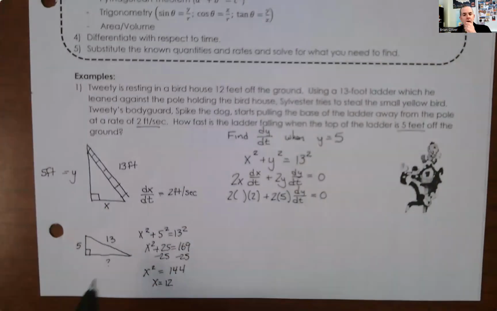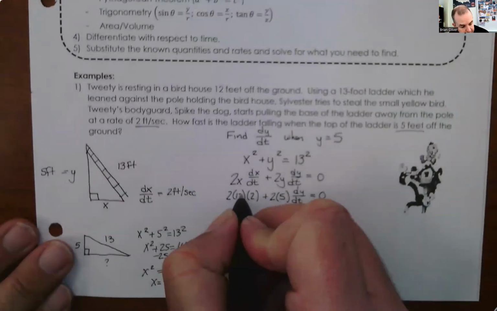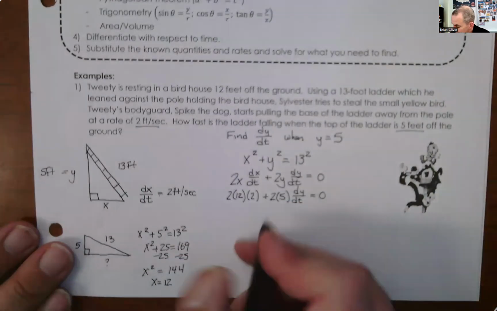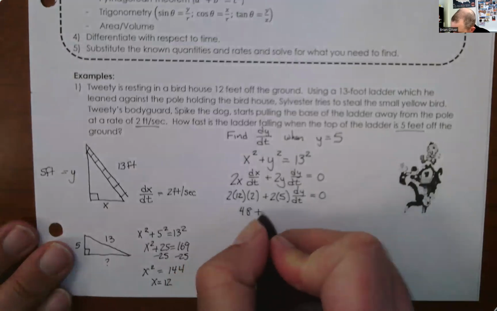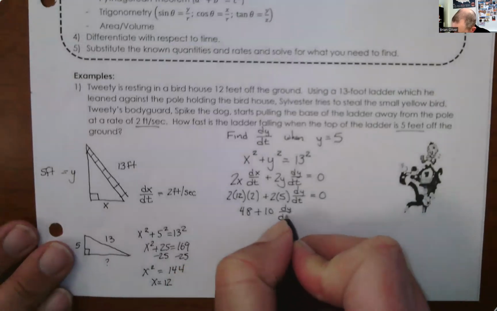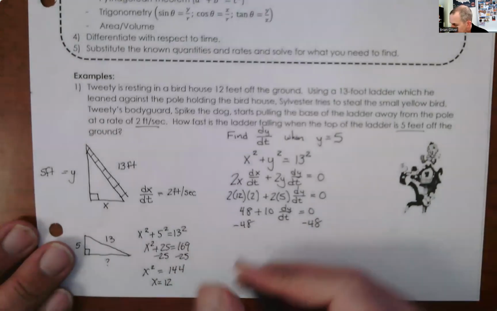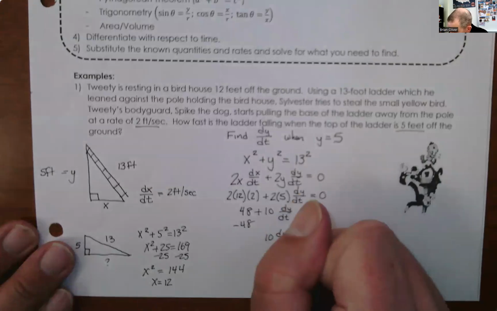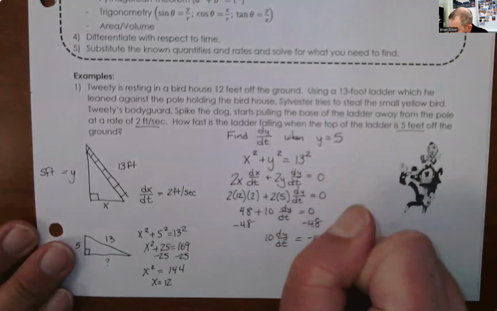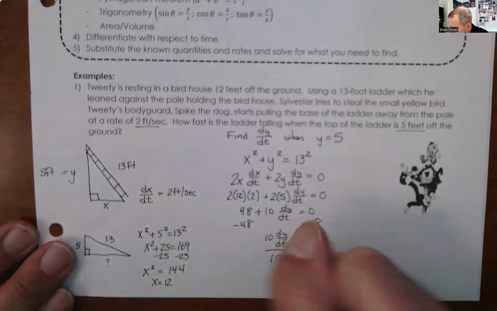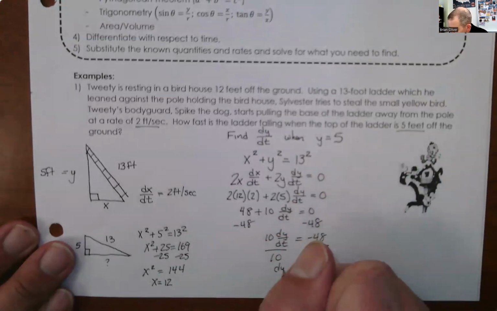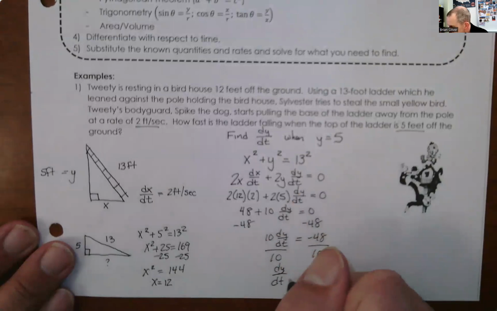So it tells me that when the dog is done pulling this ladder out, when the ladder is 5 feet off the ground, it is 12 feet away from the pole at the other end. So now I can actually substitute 12 in here, and simplify. This becomes 48 plus 10 dy/dt equals 0. Subtract 48 from both sides because I'm solving for dy/dt. So 10 dy/dt equals negative 48. I'm going to divide both sides by 10, and dy/dt is going to equal negative 4.8.